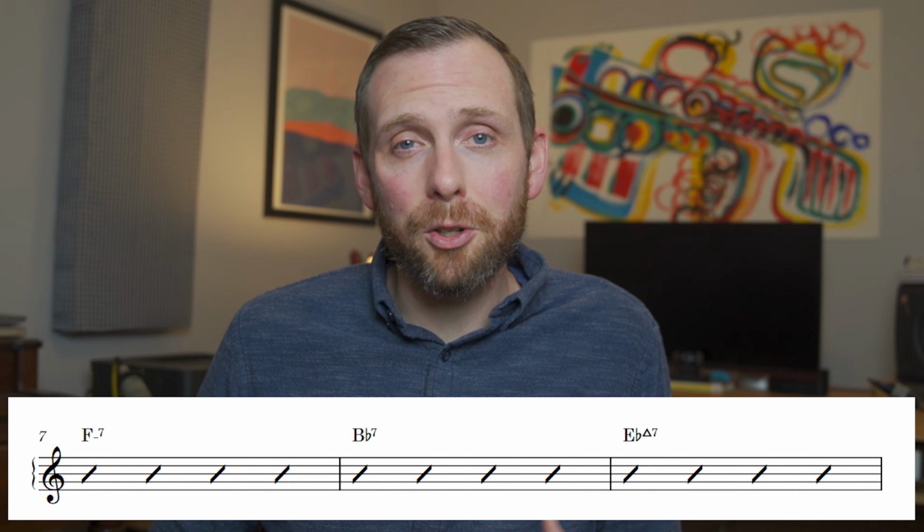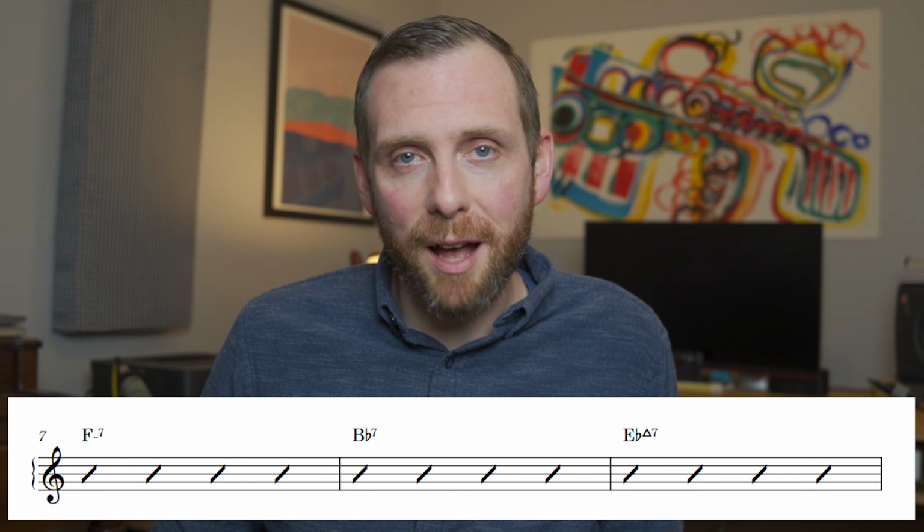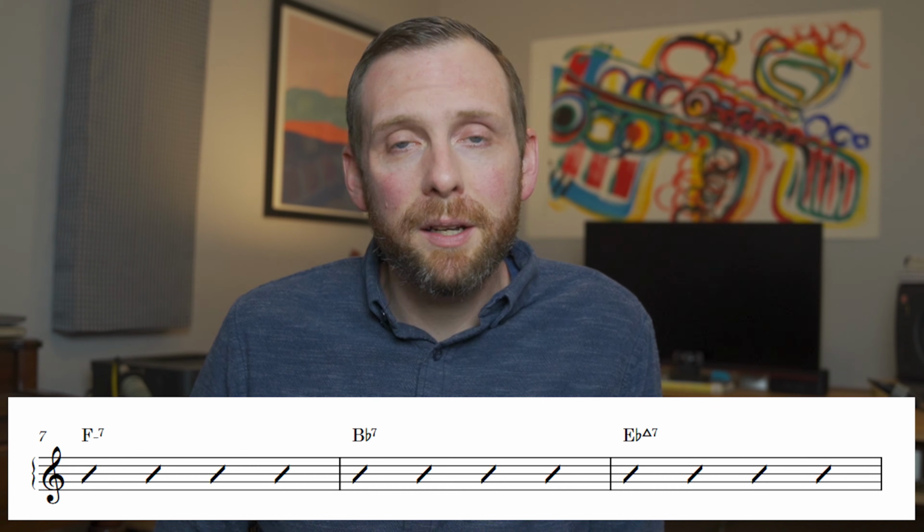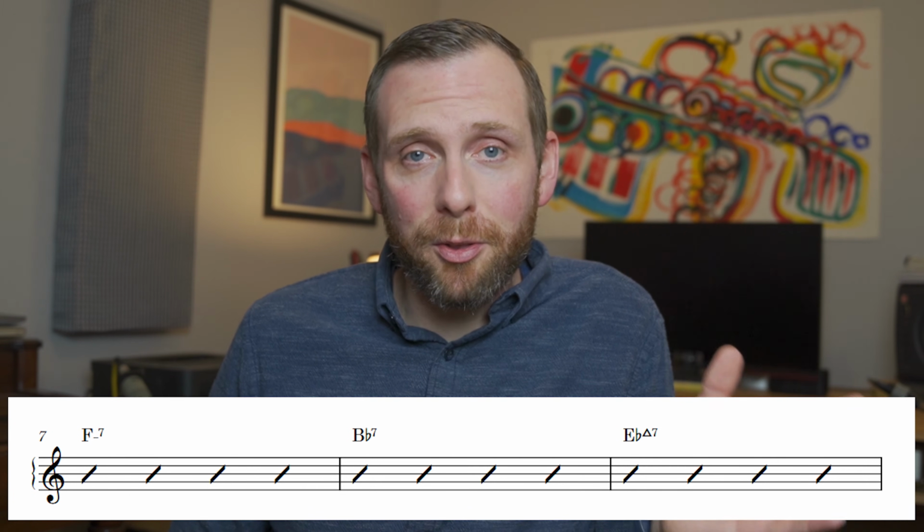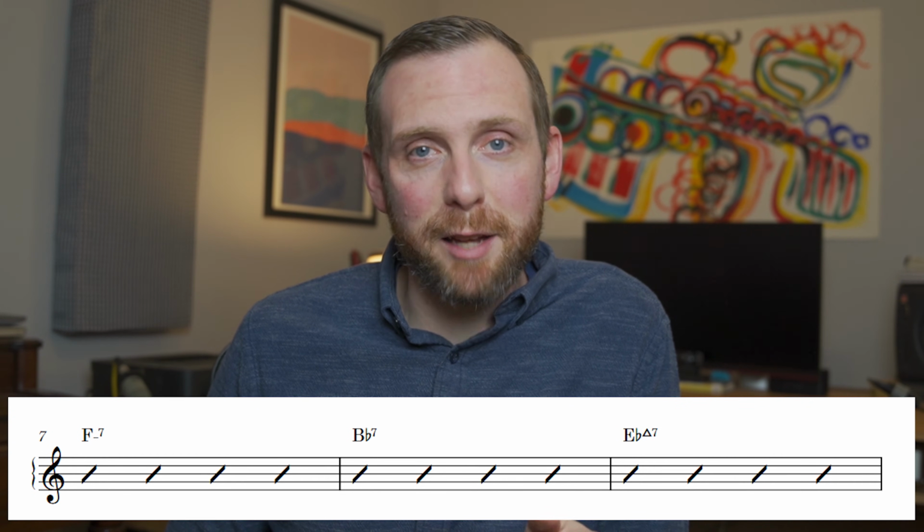So what we want to start by doing is choosing a 2-5-1 in the key of E flat, because we know that this progression ends in the key of E flat, and we want to do the same thing. We want that resolution point to the E flat to stay the same. So normally our 2-5-1 would be F minor 7, the 2 chord, to B flat 7, the 5 chord, to E flat major 7, the 1 chord.